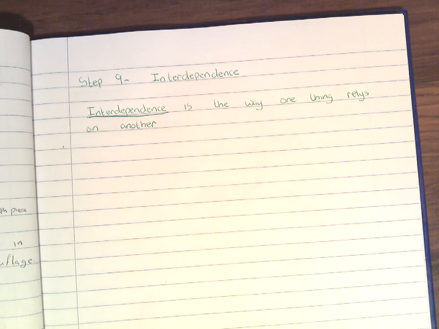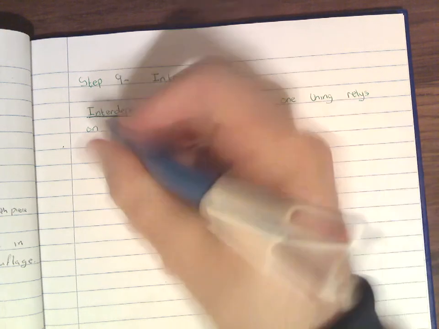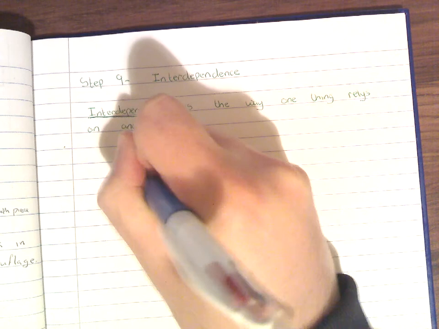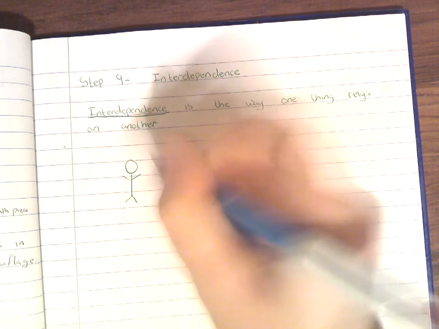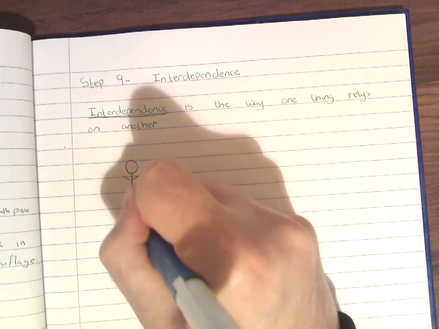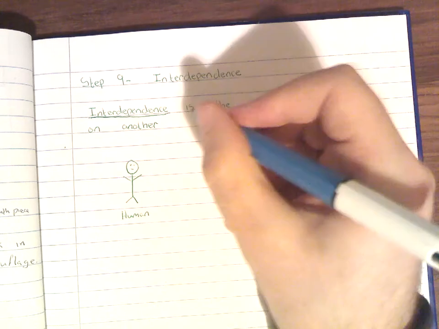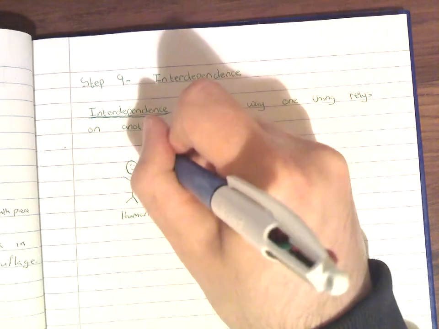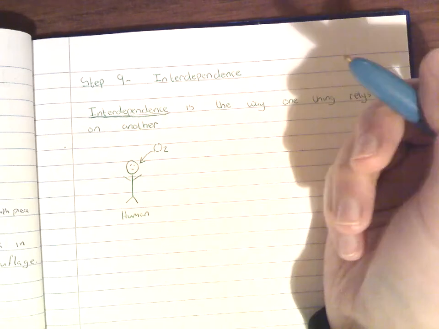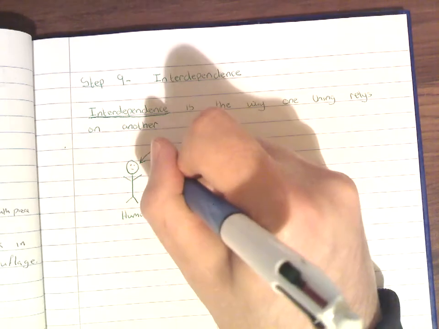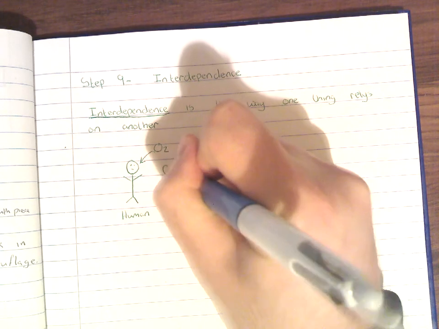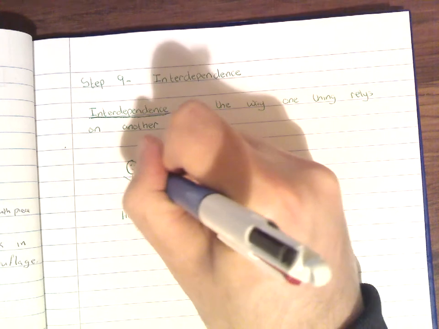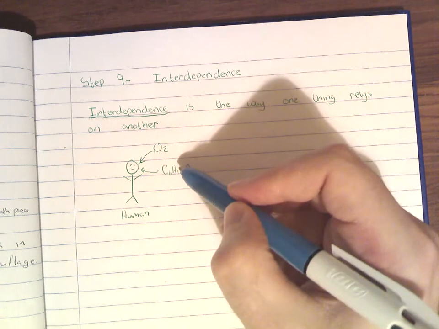So for example, like a real example of this. So if we take humans, for example, so we have a human here. This is a human. Okay, this is our little stick human. In order to survive, I'm going to give him some eyes. So in order for us to survive, we need to inhale O2. And also as well, we need glucose. So we need food, for example, we need to consume food.